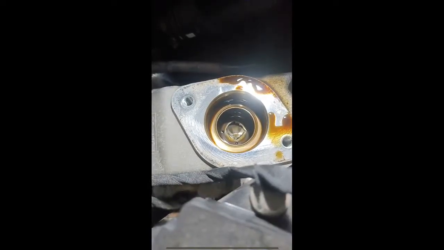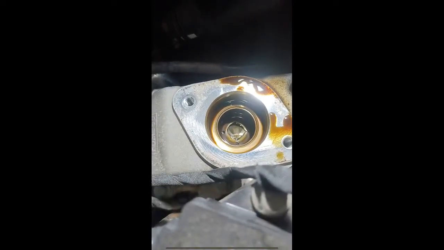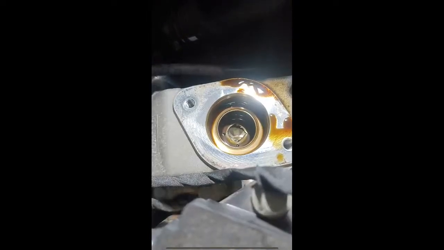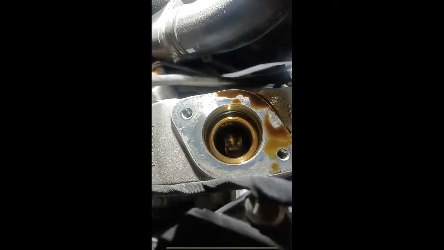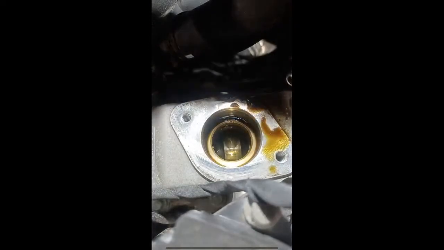If you don't know what you're looking at, that is a lifter for the high pressure fuel pump. This oh, come on. Quit being a bitch. Quit being a bitch.